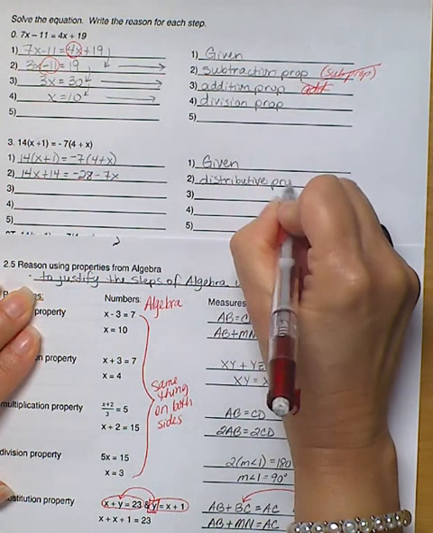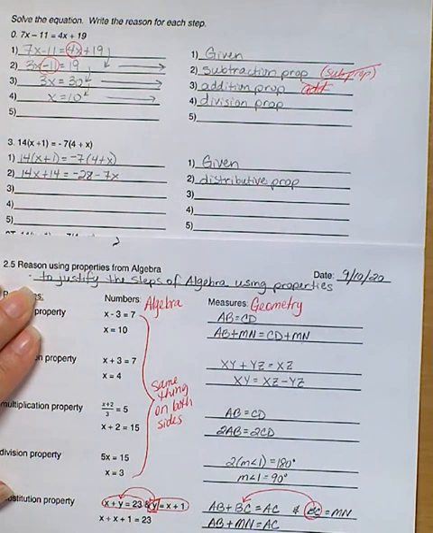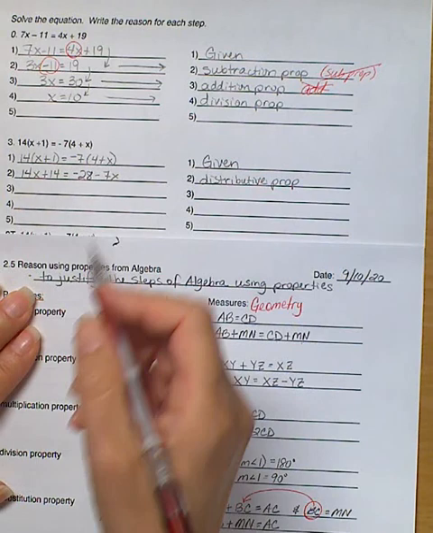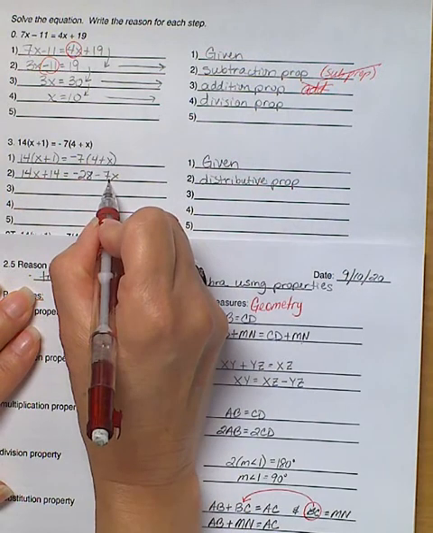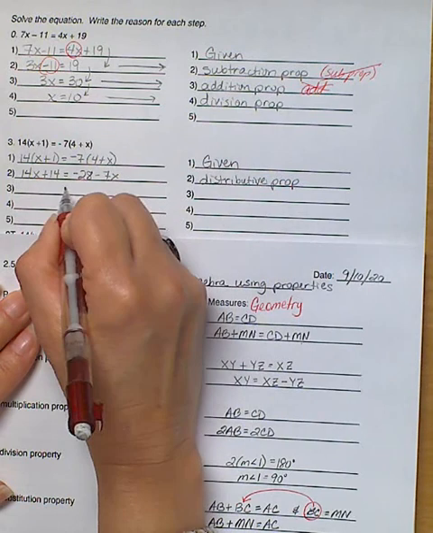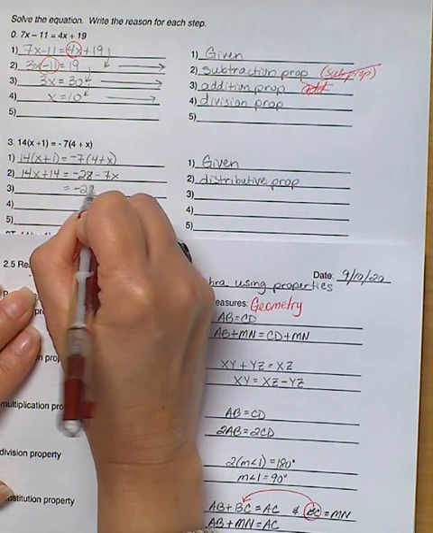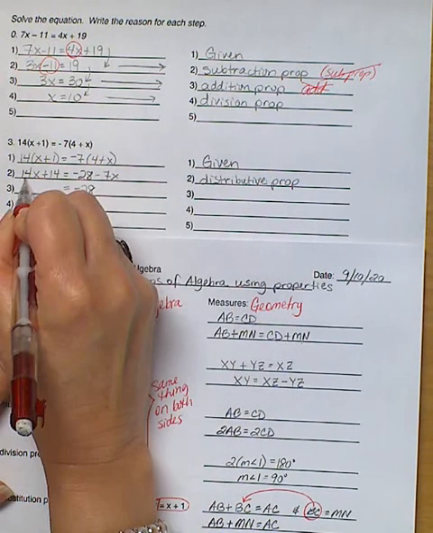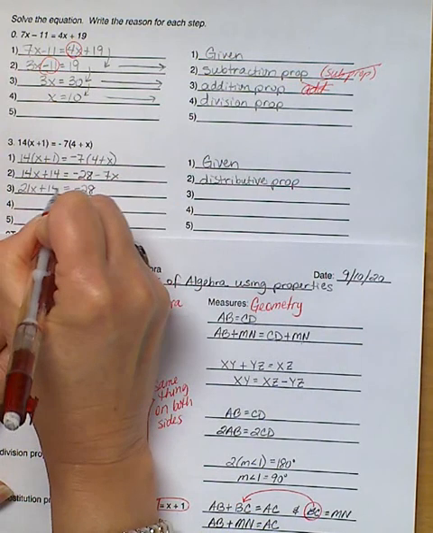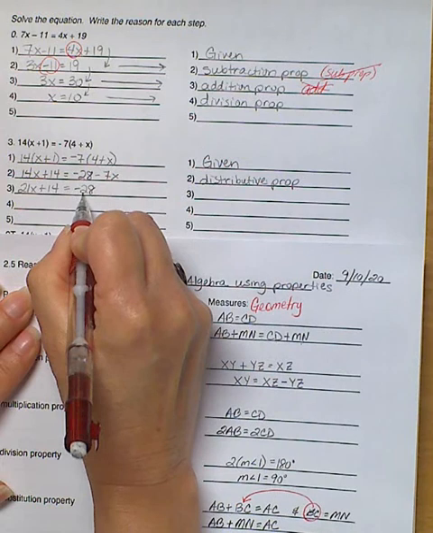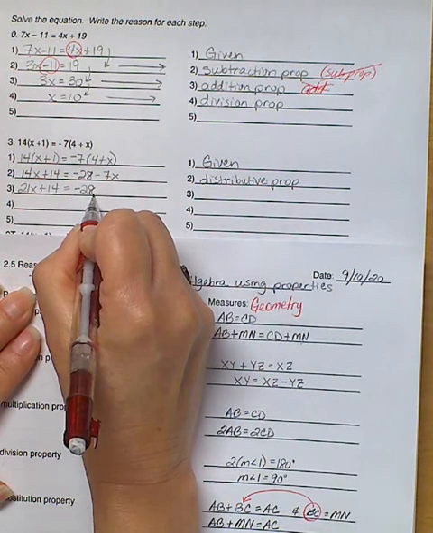Okay, so let's do the next algebra step. I'm going to add 7x to the right, giving me negative 28. And I'm going to add 7x to the left. So 21x plus 14 equals negative 28. Why can I write that down? Because I just applied the addition property.